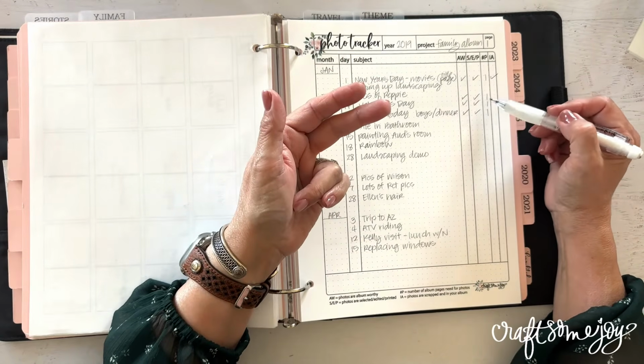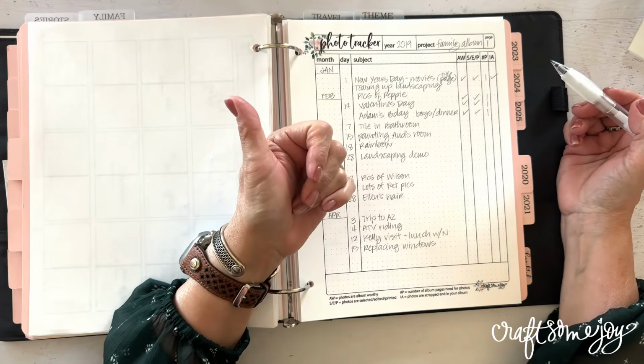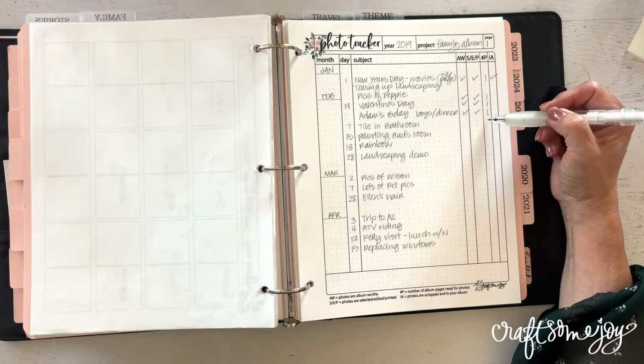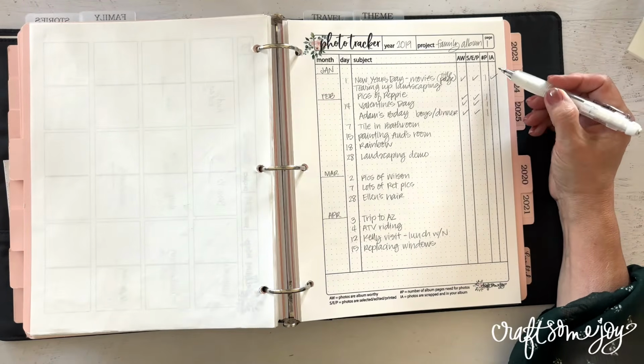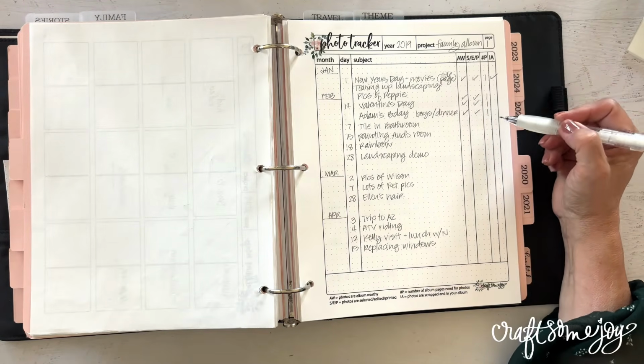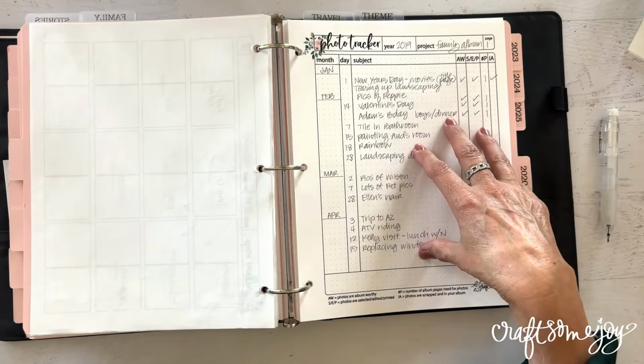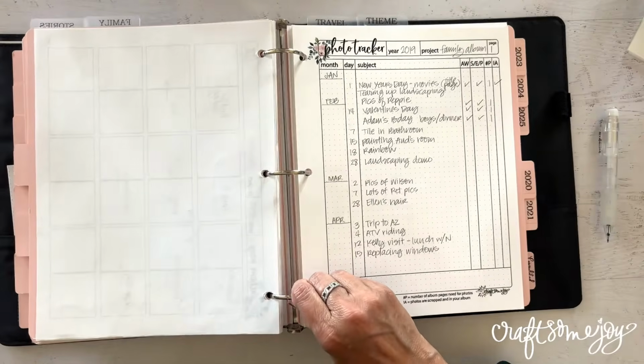You check off if they are selected, edited, and printed. And then how many pages do you think those will be in your album? And then are they actually in your album? Did you scrap them? So this is the newest version of the photo tracker.